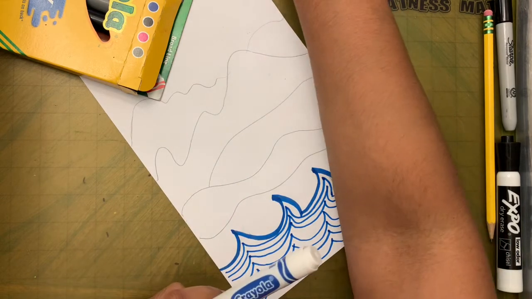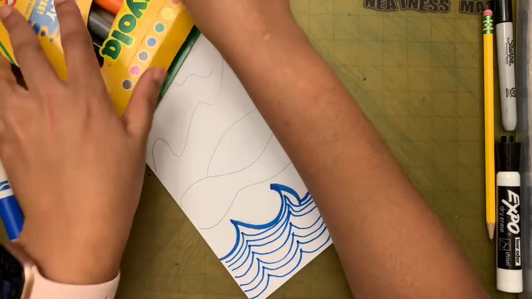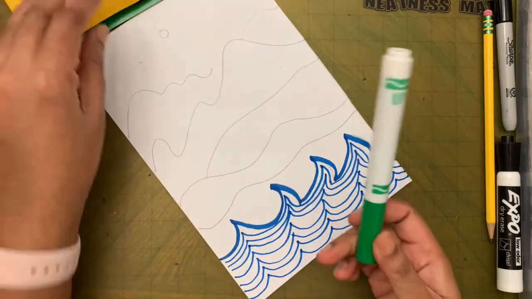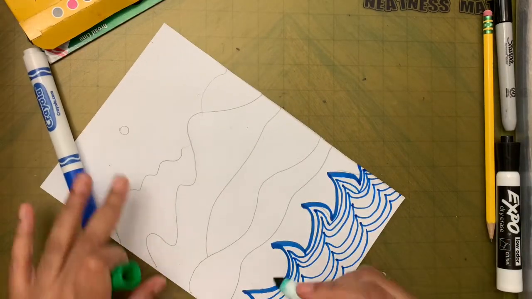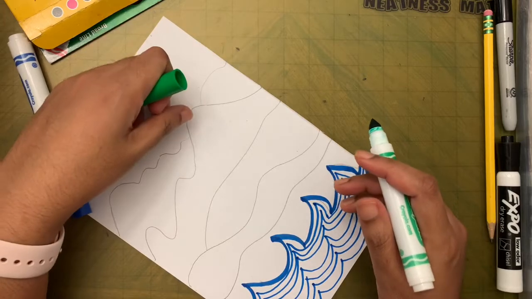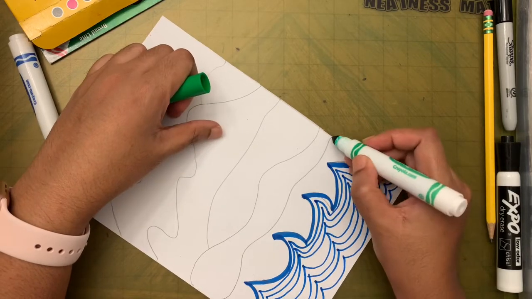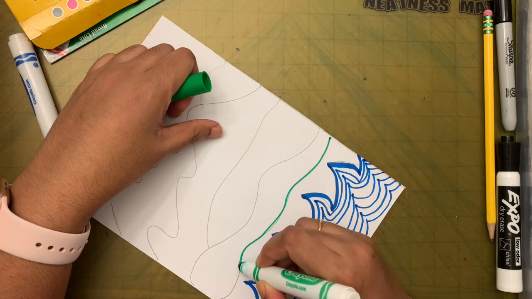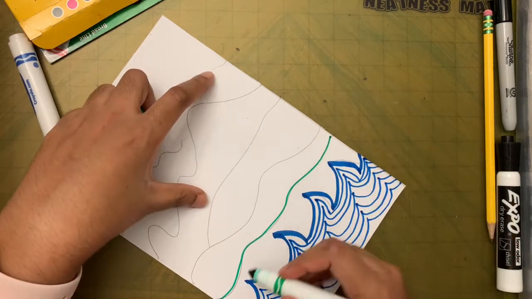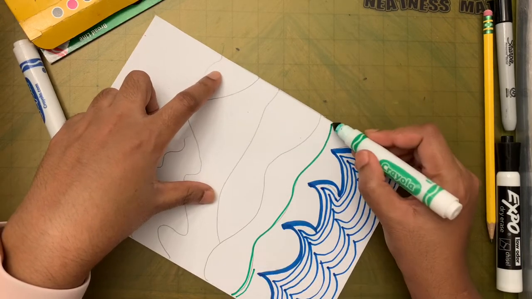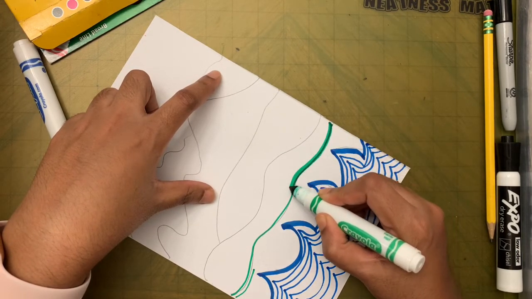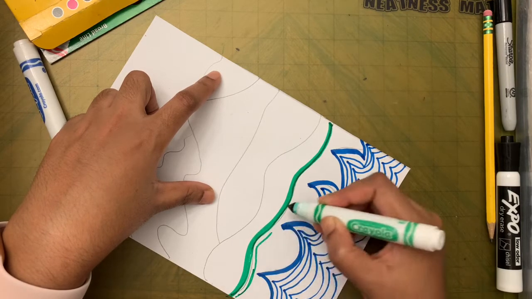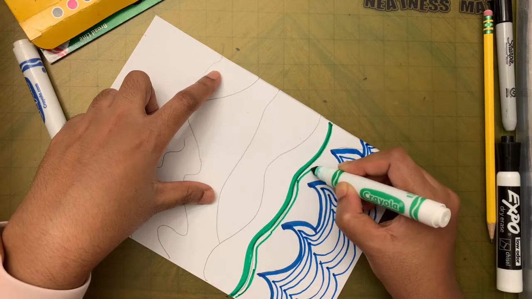Now, let me take another color for the ground. I'll take this green. Actually, I don't have many greens, so maybe this one. Maybe, okay. So I'm going to imitate this line here. So the first line should be thick. I forgot about that. Okay. The next lines are thin lines, but you are imitating the first line.